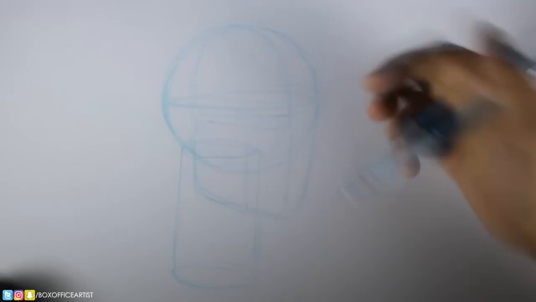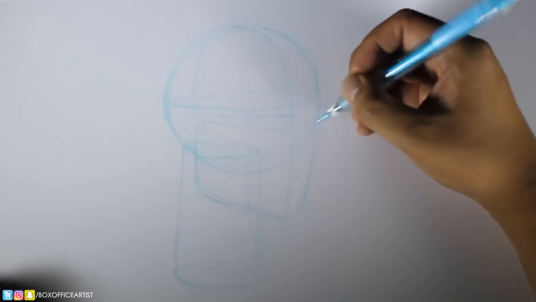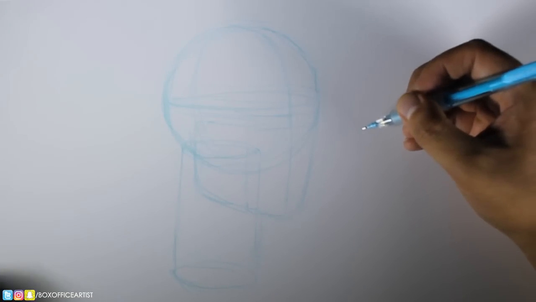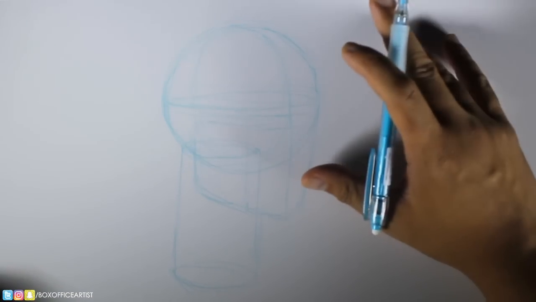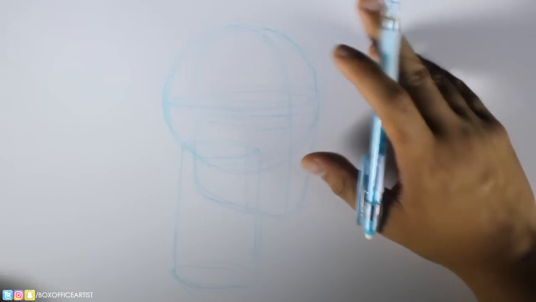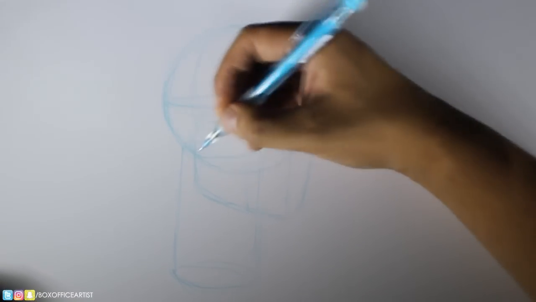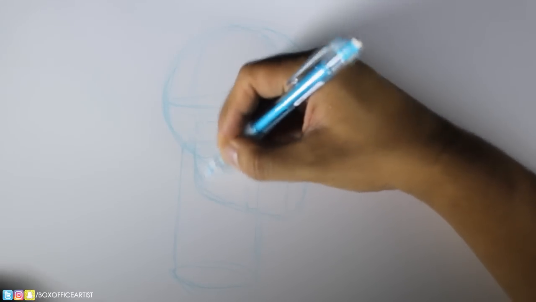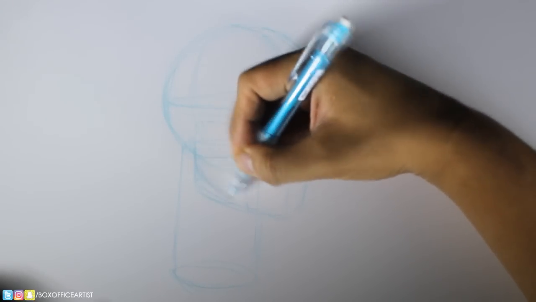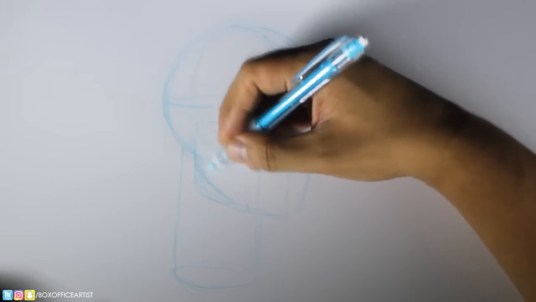So what are the main differences between the female and the male skull and head? There are pretty much just two areas of the skull that are a little different. The most obvious one, guys, is the jaw.